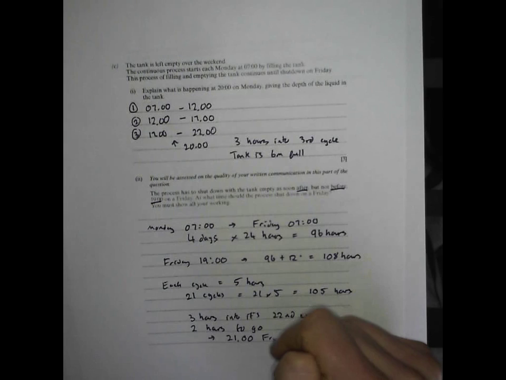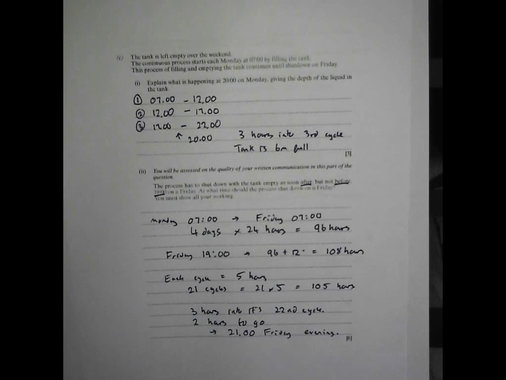So this process is going to shut down 9 o'clock Friday evening. And that is a well-earned load of marks for that.